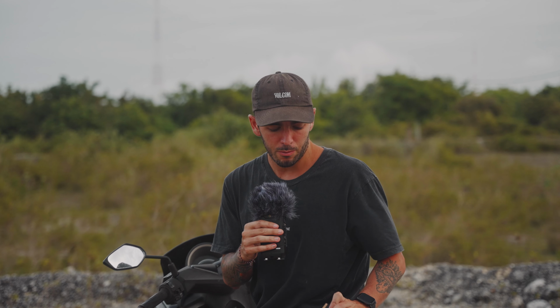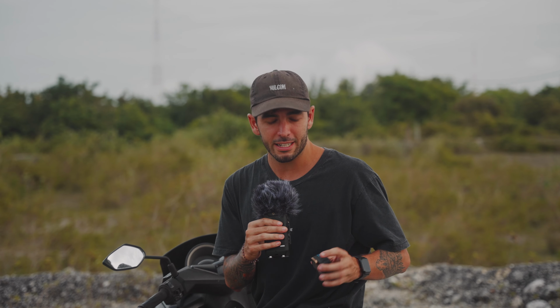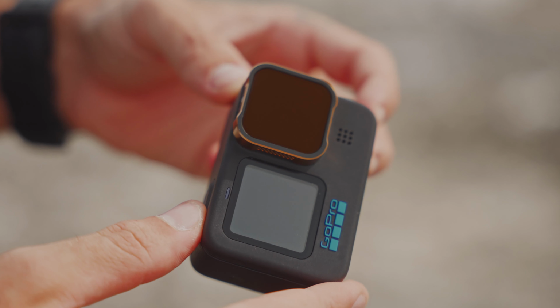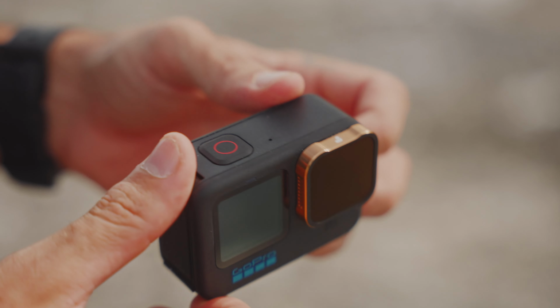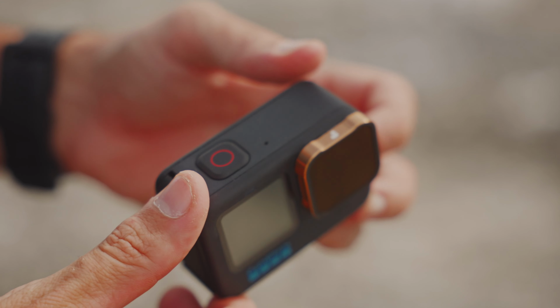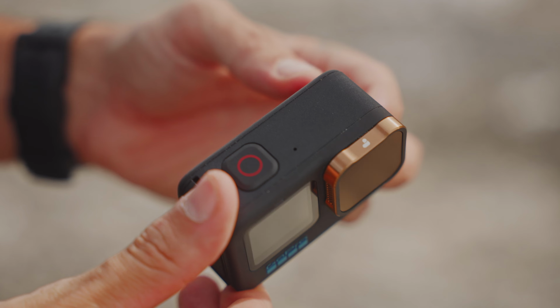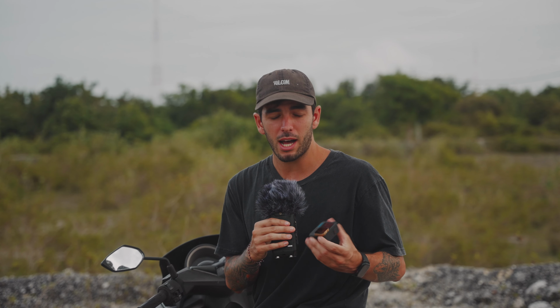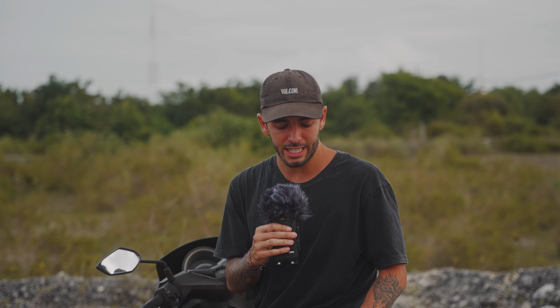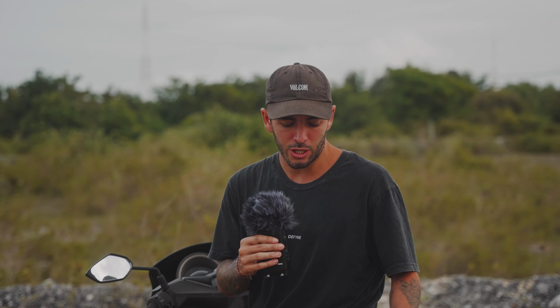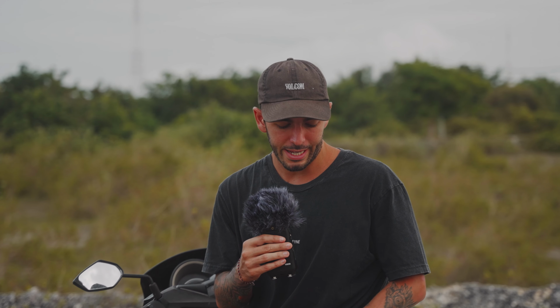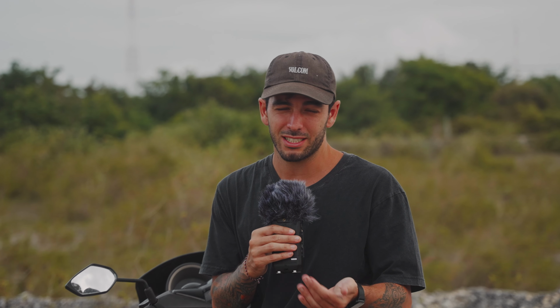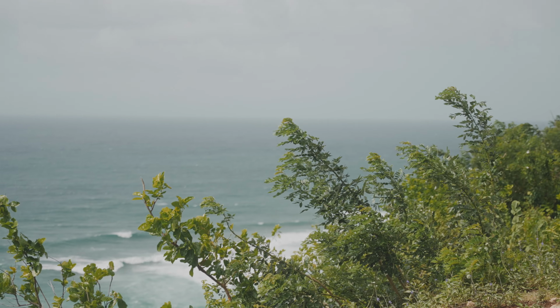And I do that by using one of these PolarPro ND filters, which are pretty expensive, to be honest. But when it comes down to quality, they are the best ND filters on the market. They're about $100, I think, for the set ND8, 16, and 32 on the GoPro website. But trust me, you don't want to get a GoPro 11 with this quality and then just get a cheap ND filter that you put in front of your lens, and then it's not going to look as good.